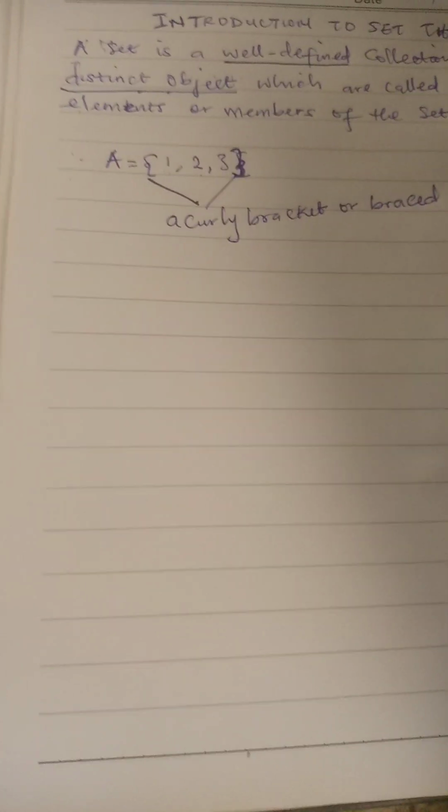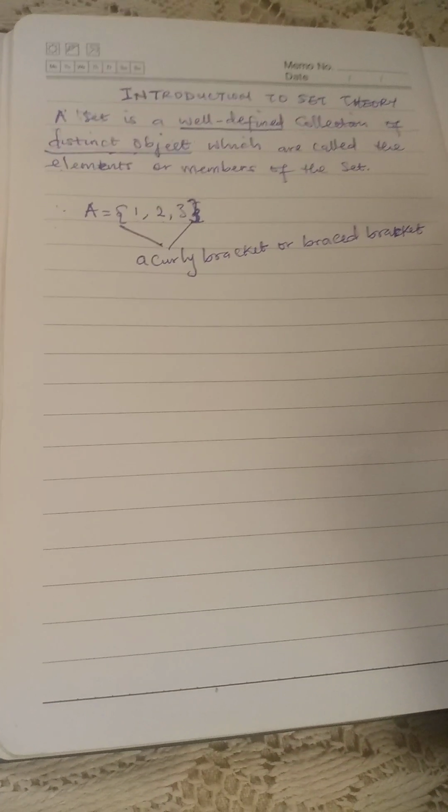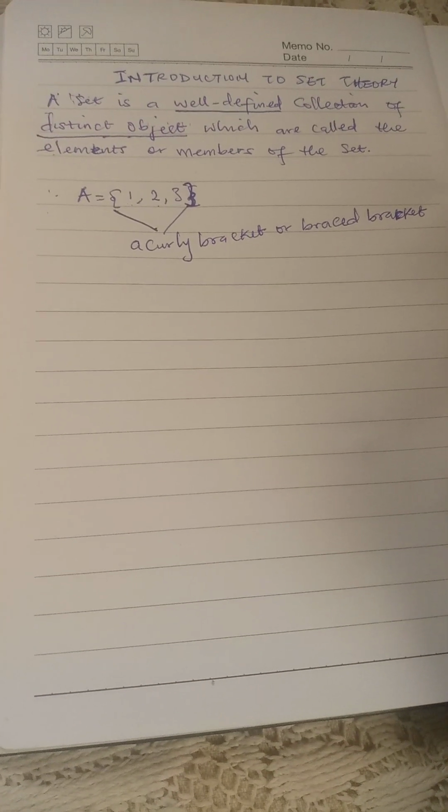So you can call it a curly bracket or a braced bracket. Okay, I think we all got that. So the members or the elements of a set are enclosed in a curly bracket or a braced bracket.